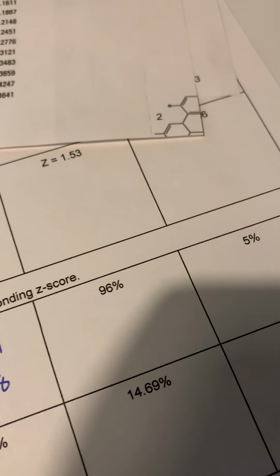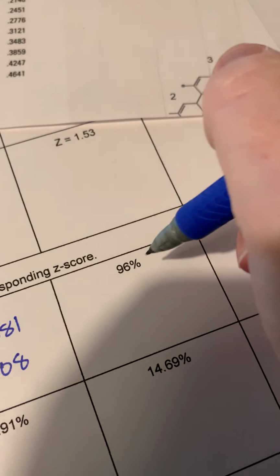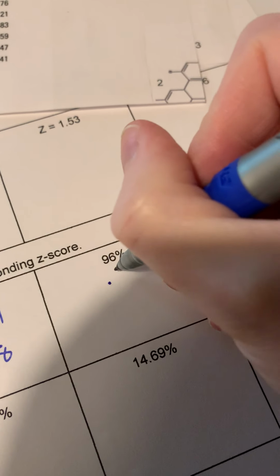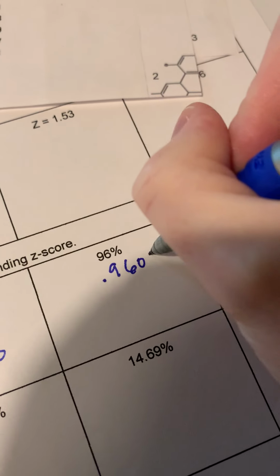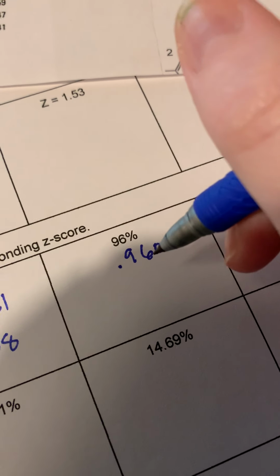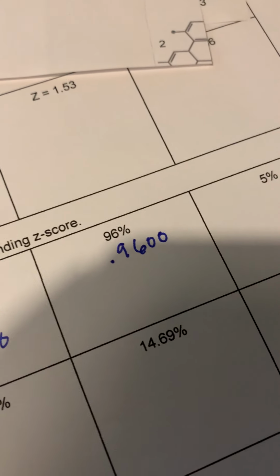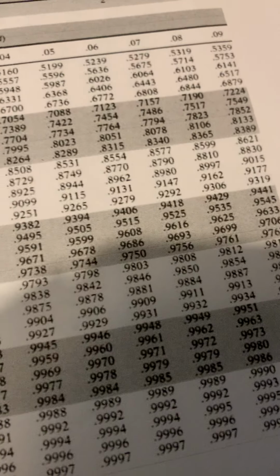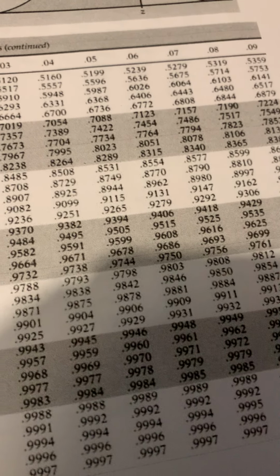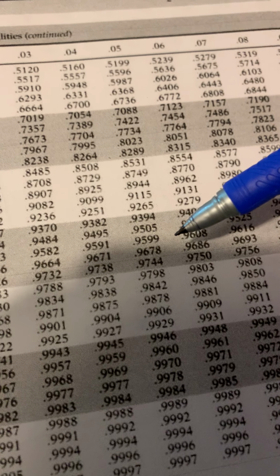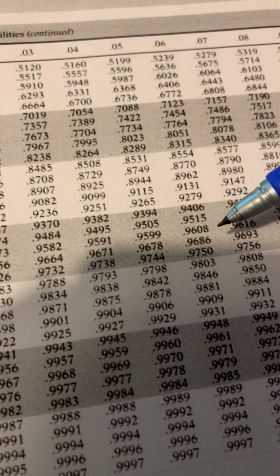Sometimes you get a percent that doesn't have any decimals. So if I wrote this out, I would most likely write it as 0.9600. My z-chart might not have exactly 0.9600, so I need to find the closest number if that doesn't exist exactly. So looking at this, I see 0.9599 and then 0.9608.